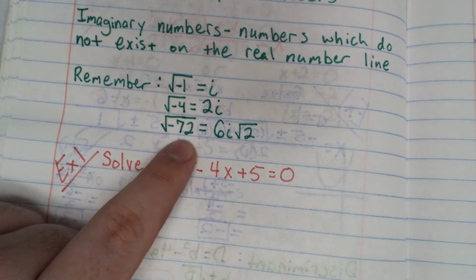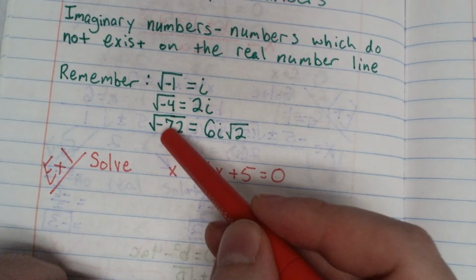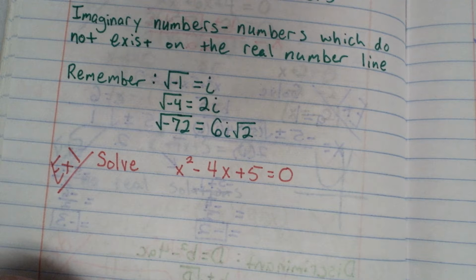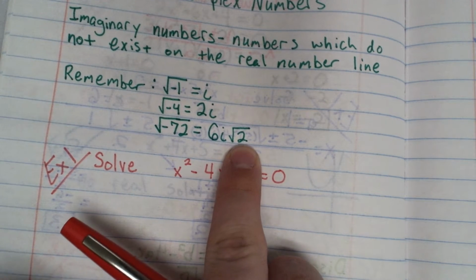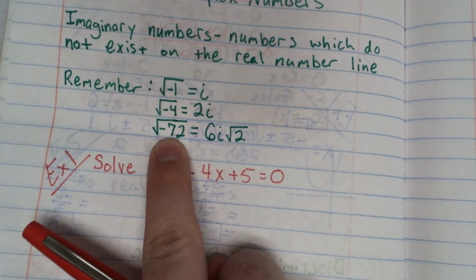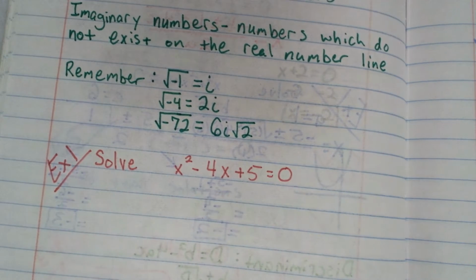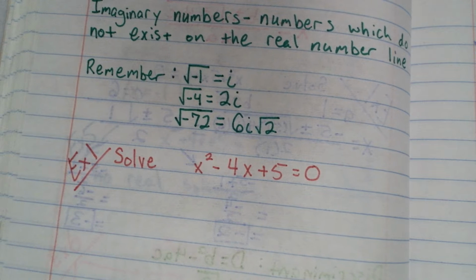And in our last video, we talked about and showed that the square root of 72 was 6 square root of 2, or 6 radical 2. So the square root of -72 is 6i radical 2. So that's going to be important for these.